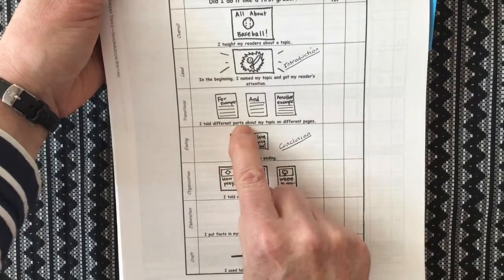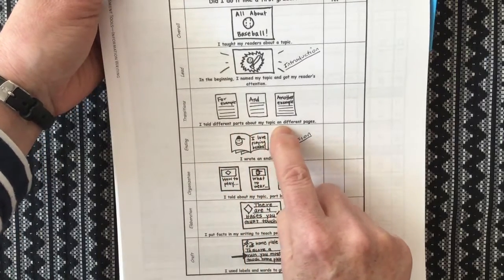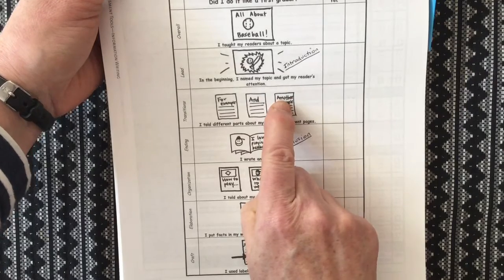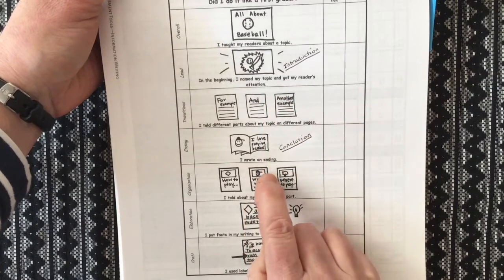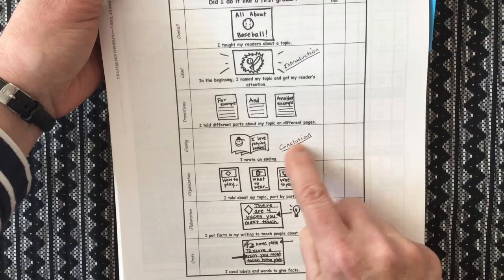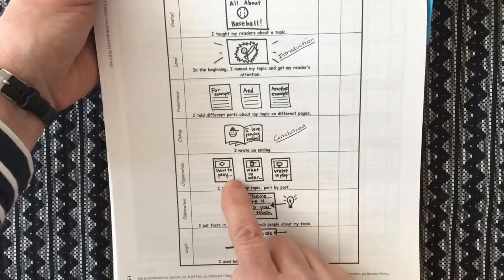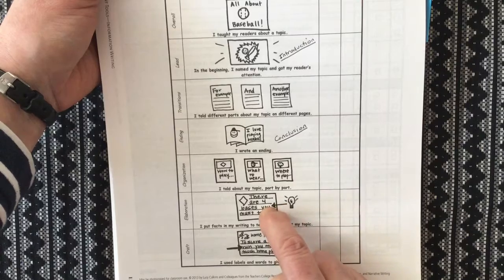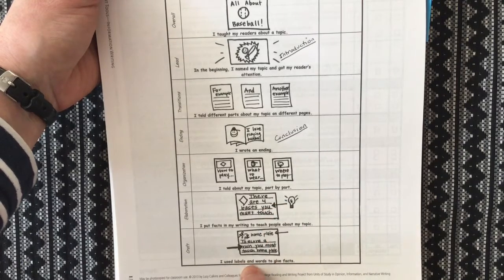I told different parts about my topic on different pages. Okay, do you have some different pages showing different things? I wrote an ending. That's the conclusion. Did you tell about the topic part by part? Do you have lots of facts? And did you use labels and words to give facts?